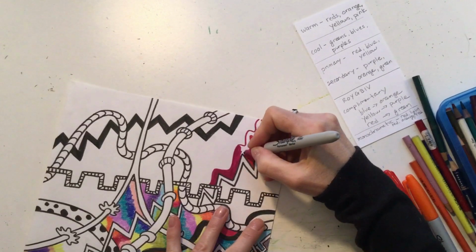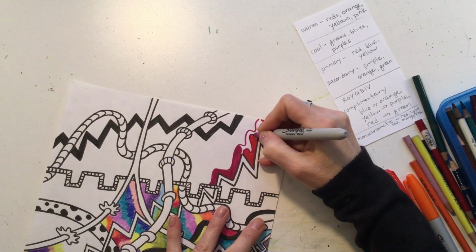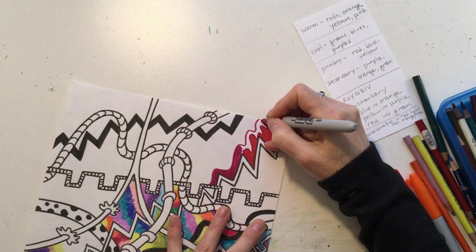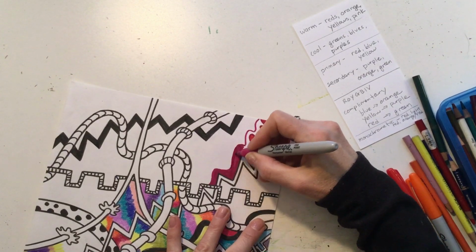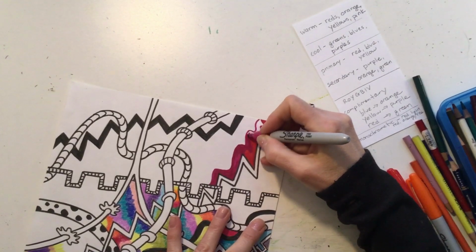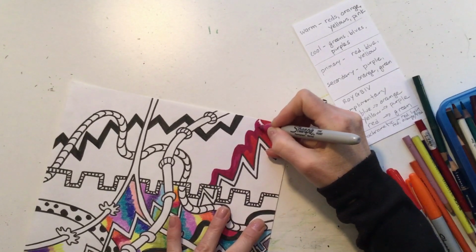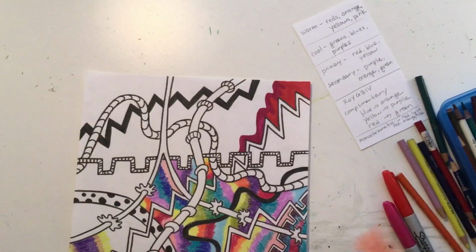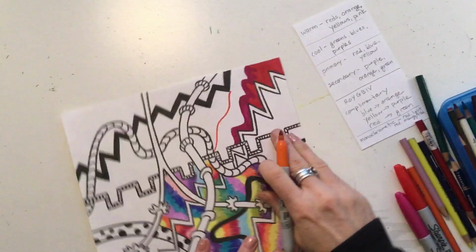Now with markers, you have to be a little more careful when you overlap the colors because sometimes, like if I overlapped yellow and purple with marker, I would get a brown, because when you mix complementary colors, you get the color brown. But it's okay right here. This red and this magenta are similar. So there's that, and then I'll show you with one more color. Maybe I'm just going to fill this in with orange.